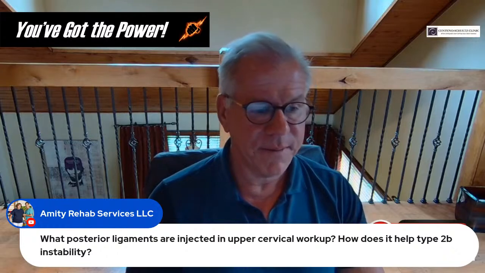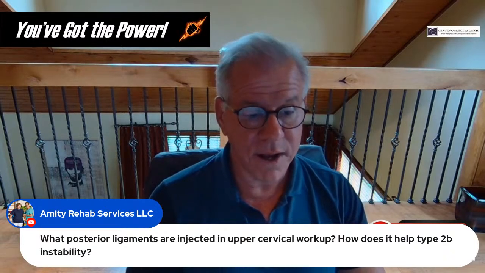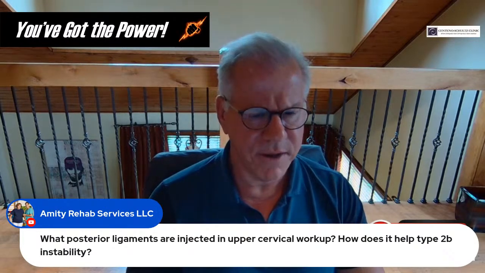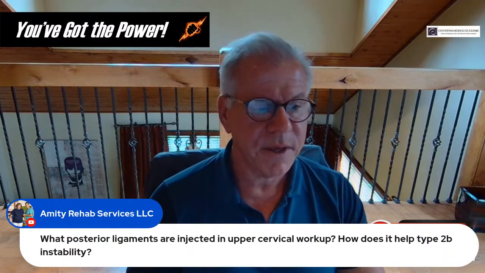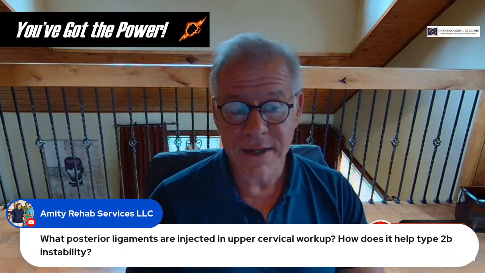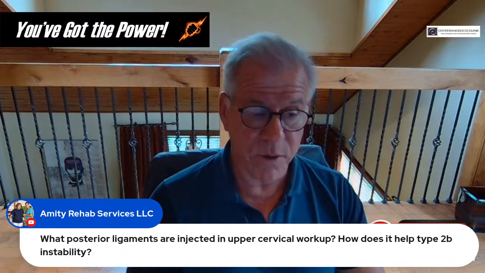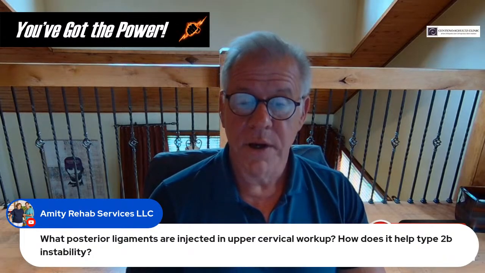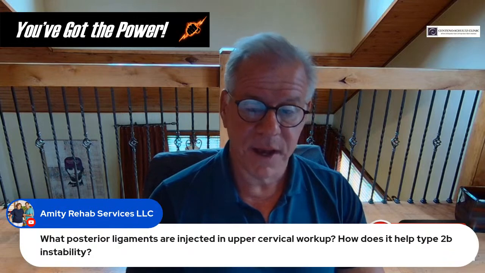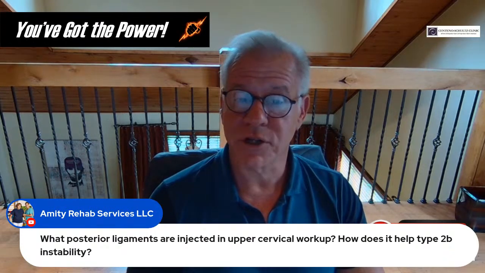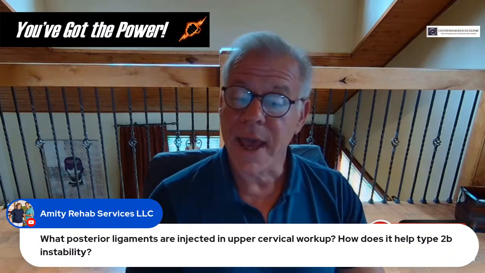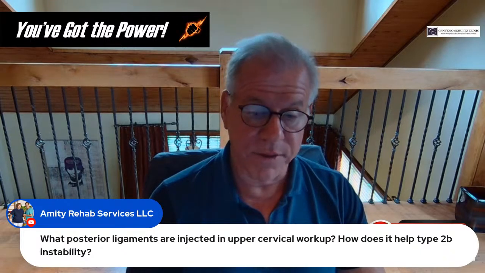Amity, what posterior ligaments are injected in upper cervical workup? How does it help type 2B instability? If you've got type 2B instability, normally we would move forward with a PICL procedure. Now, in patients where we're not sure that the type 2 instability is causing their symptoms, then we would look at treating all the posterior ligaments.